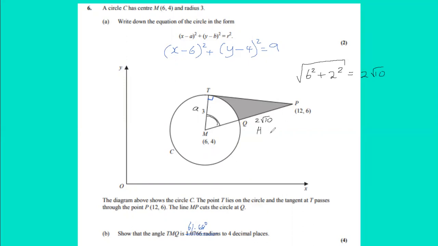Okay, now we're ready to use trigonometry. So I'm just going to write it over here actually. So you've got cos theta, so I'm just going to call this theta, is equal to the adjacent, which is 3, over the hypotenuse, which is 2 root 10. So inverse cos 3 over 2 root 10, which you can do into your calculator, is 61.68 degrees as required. Okay, and that's your 4 marks.